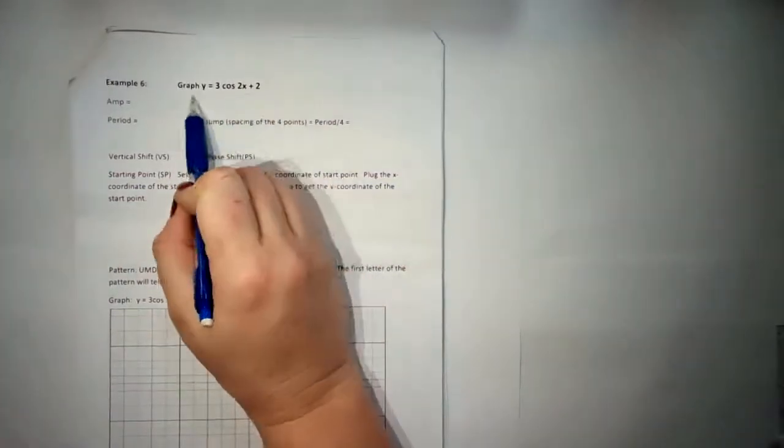All right, there we go. So we left off on page 37 here. This is what we're going to be graphing.